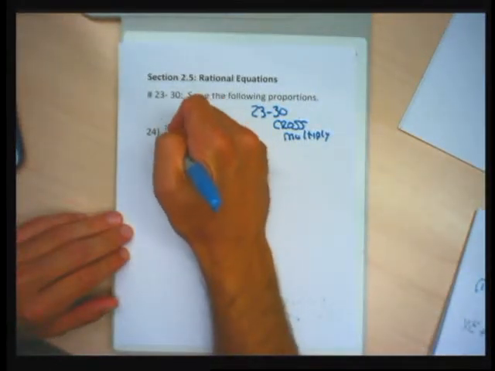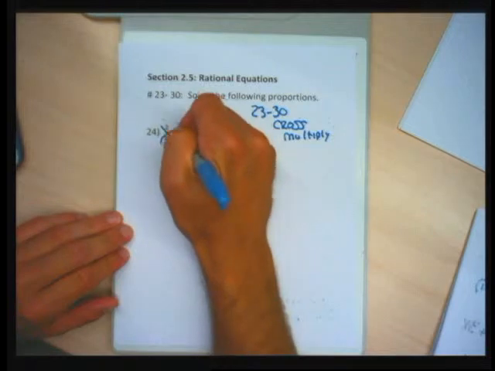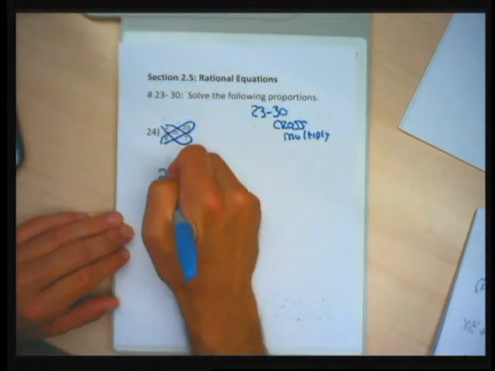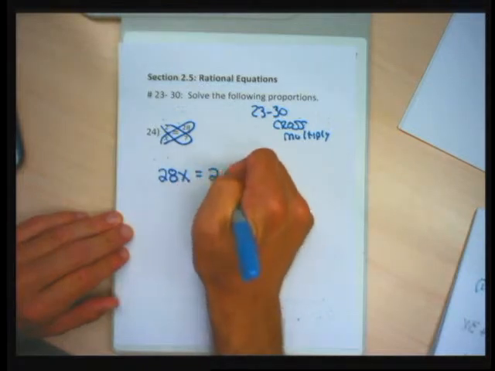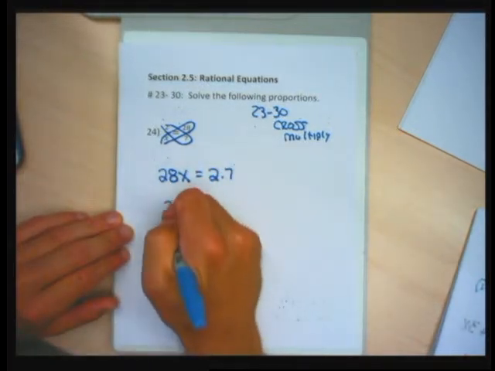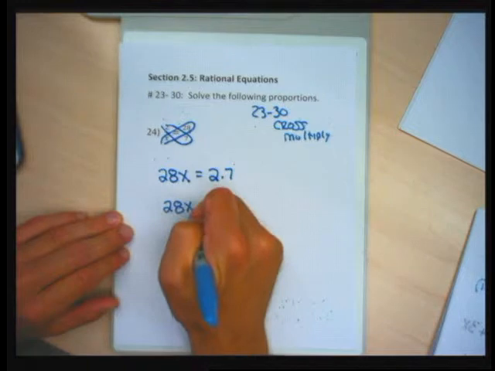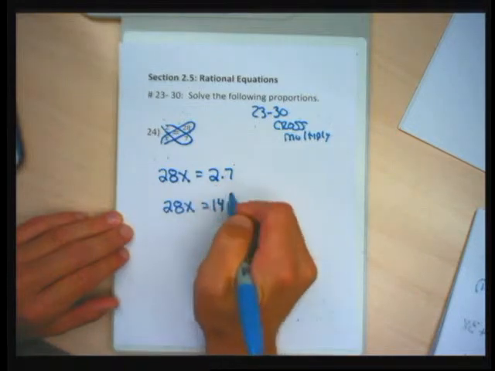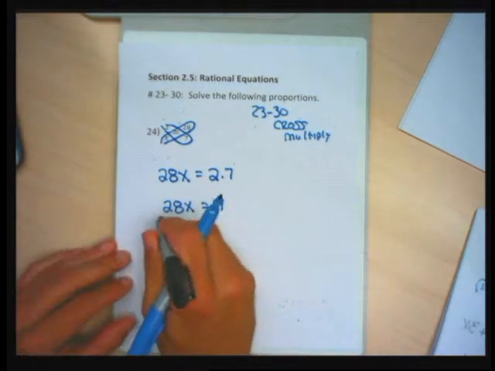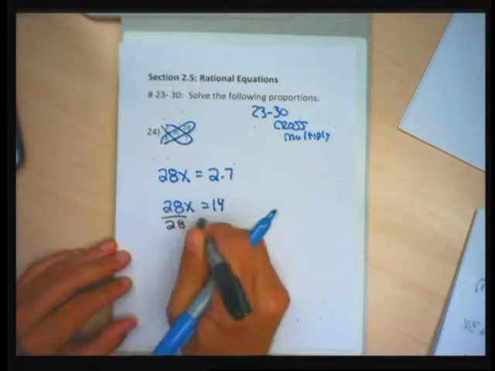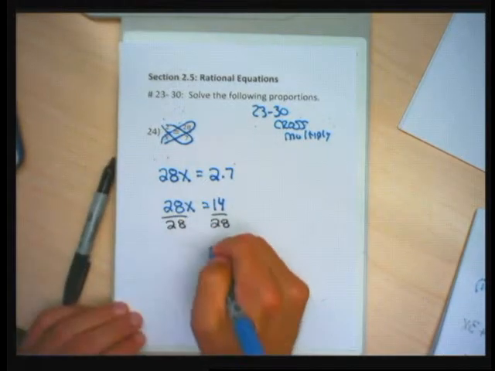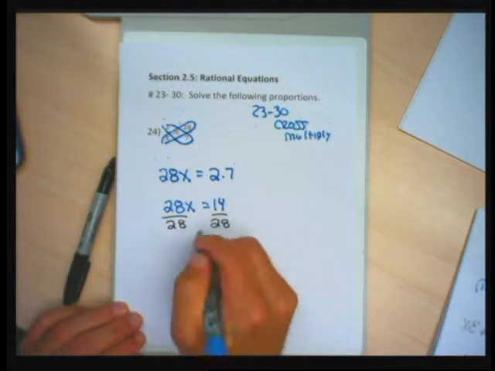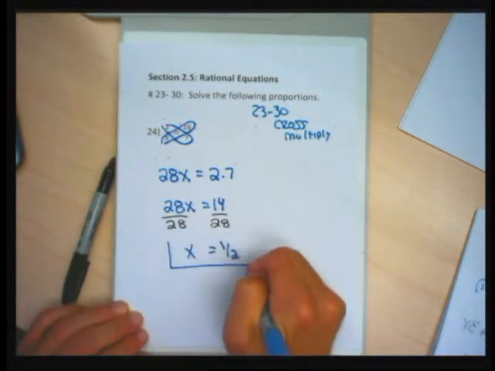I'm going to cross-multiply this way, in that way, and get x times 28, or 28 times x, equals 2 times 7. This gives me 28x equals 14. Divide both sides by 28. Right-hand side reduces to 1/2. Left-hand side is x. I think that's my answer.